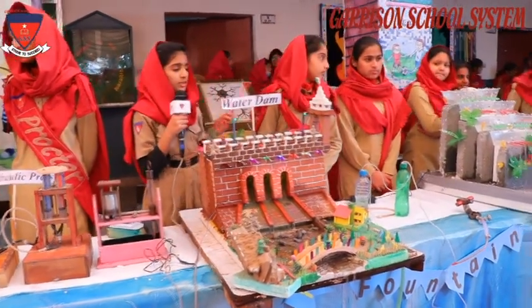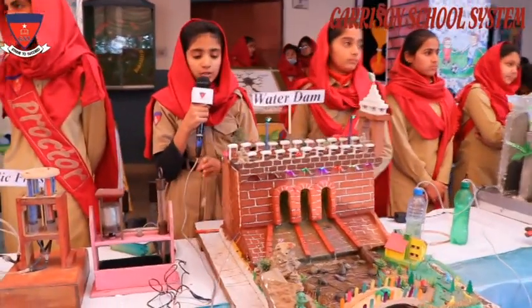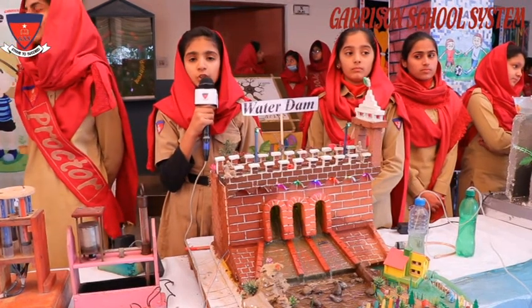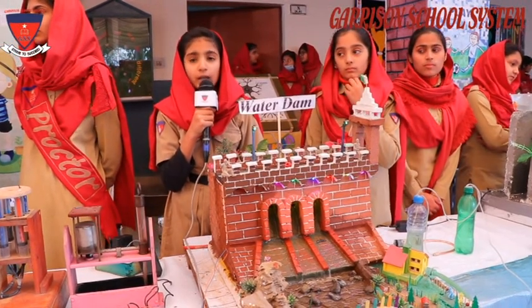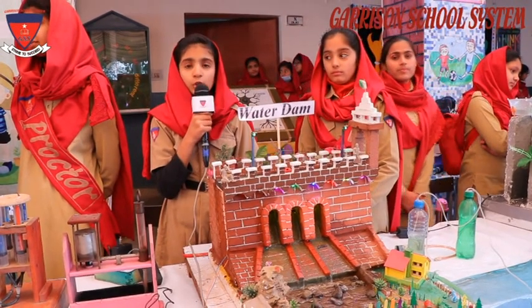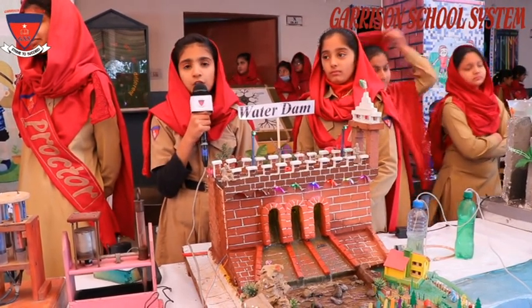My model name is Water Dam. A barrier constructed to hold back water and raise its level, forming a reservoir used to generate electricity or as a water supply. If there is a motor turbine, my model generates electricity, but there is no motor turbine, so my model cannot generate electricity.